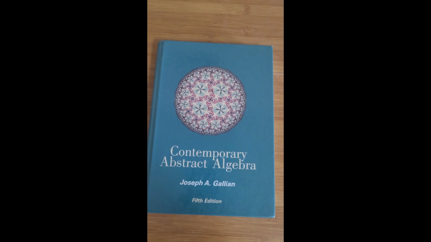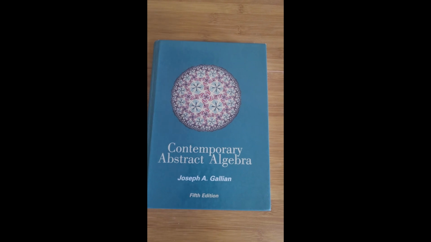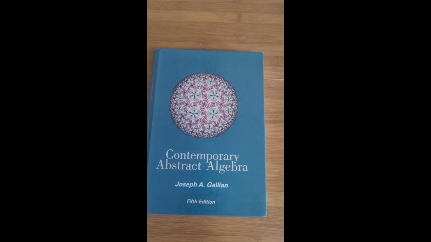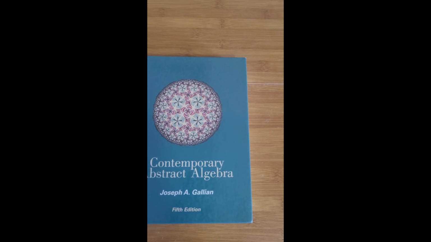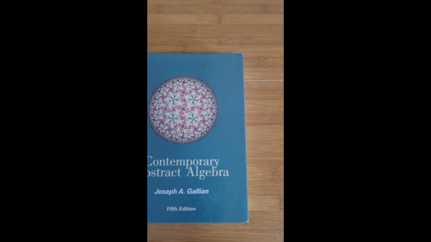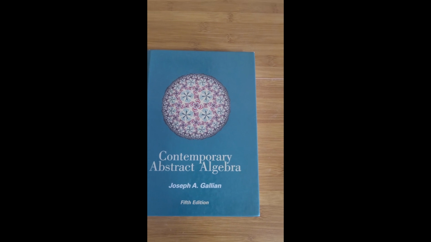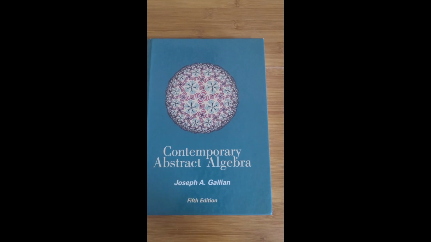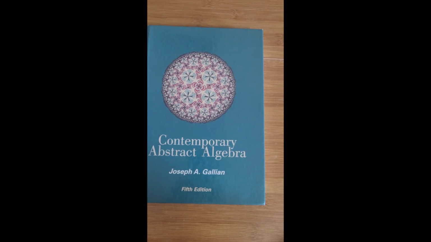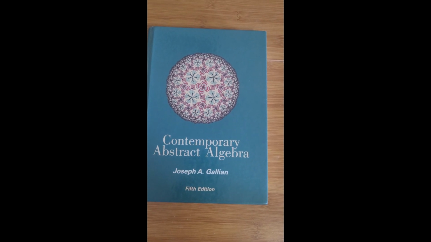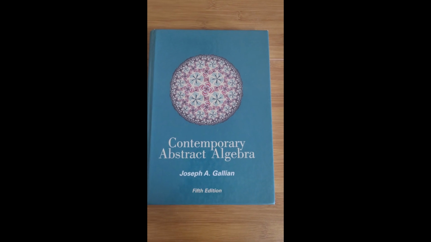Now keep in mind that since this is an abstract algebra or modern algebra book, it's not an 8th grade algebra book, so definitely don't read this if you're in 8th grade and trying to take algebra at the regular high school or middle school level. But I'll definitely recommend this book for anyone who's in college, typically at the junior or senior level when they're ready to take modern or abstract algebra. Definitely check out this book.